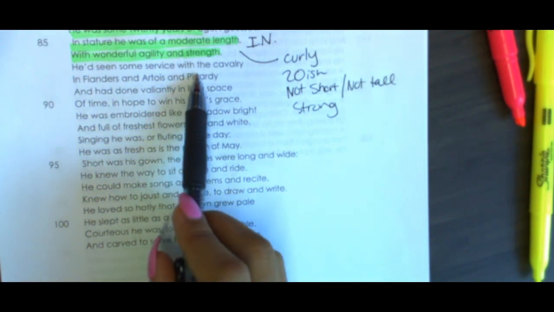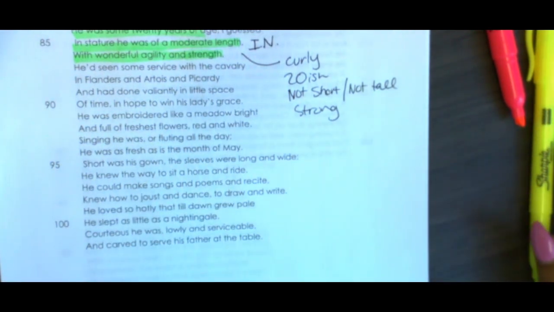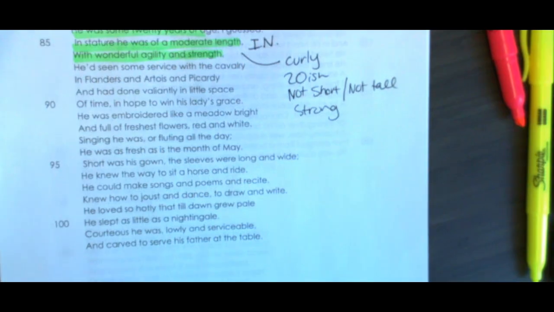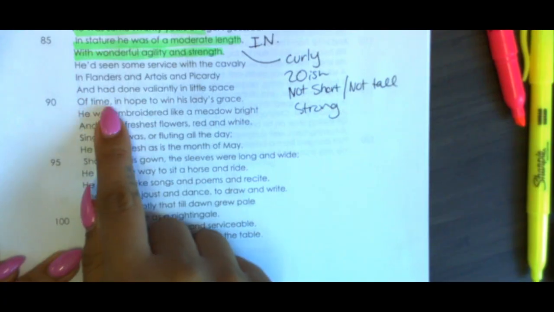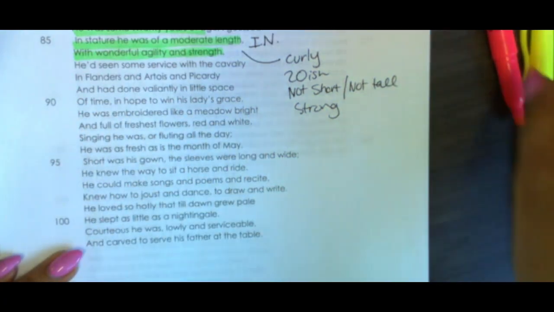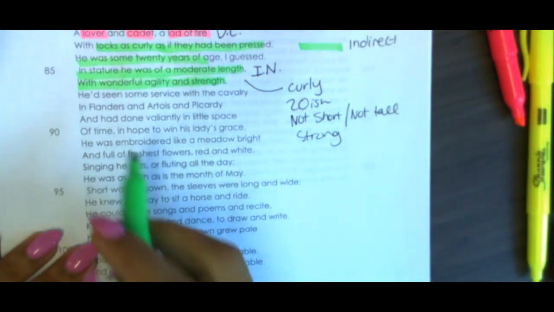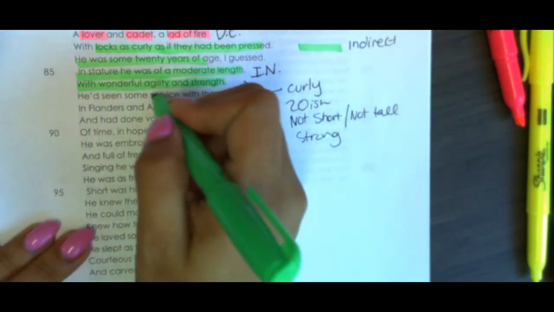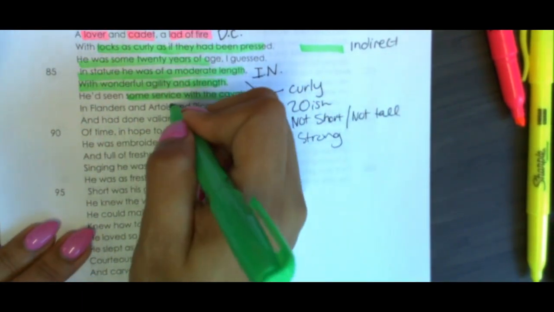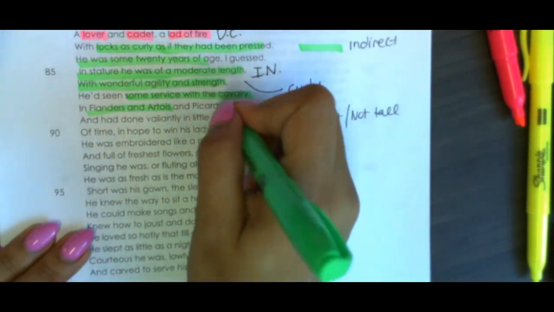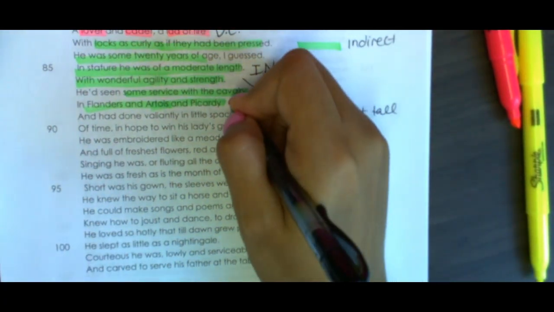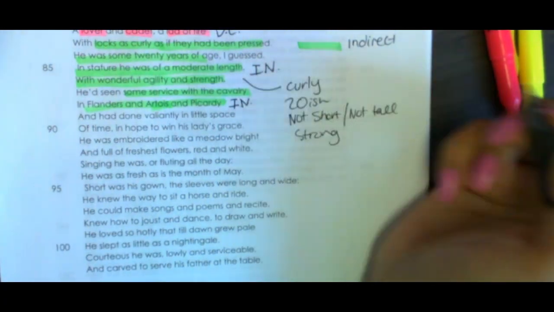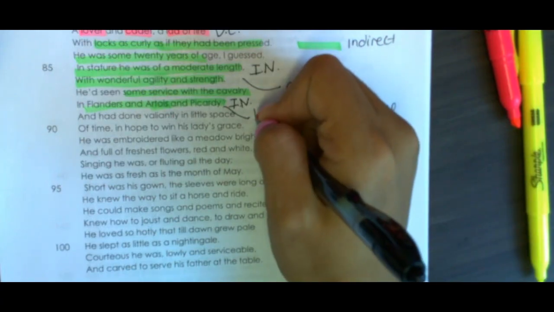"He had seen some service with the cavalry in Flanders and Artois and Picardy, and done valiantly in little space of time, in hope to win his lady's grace." Okay, so here they go some more. They're telling us what he's done. He's done some time, not as much as his daddy. He only been three places, right? So that's indirect. So he ain't a fighter like that, like his dad, but he could get down. He could get a little scrappy.